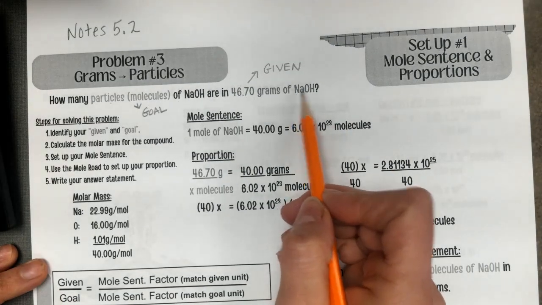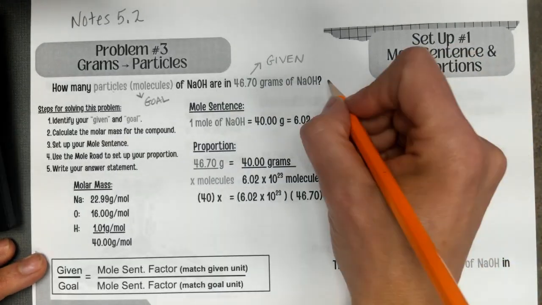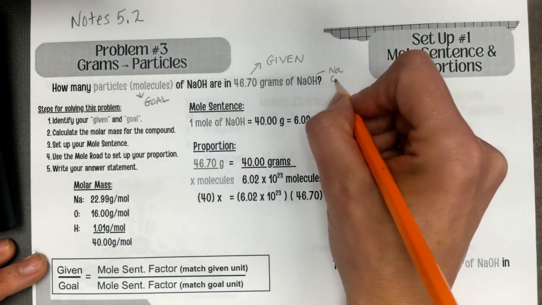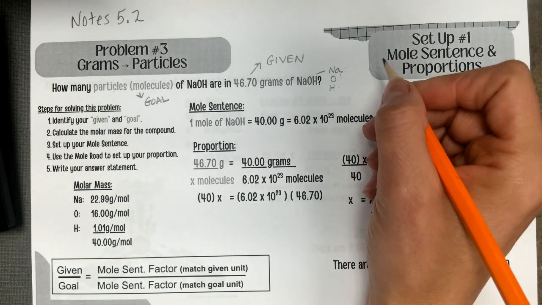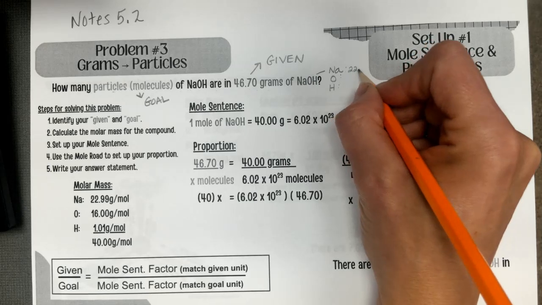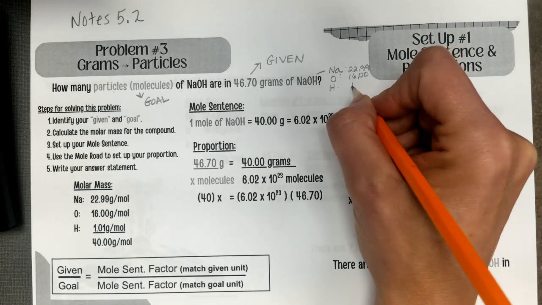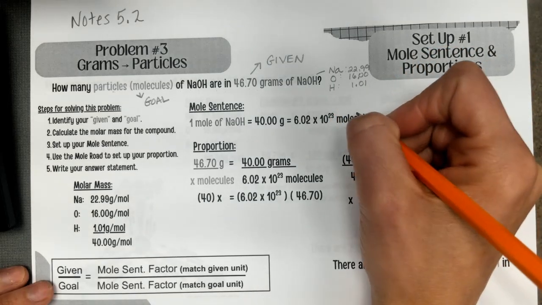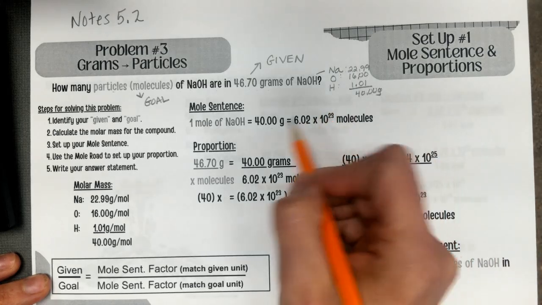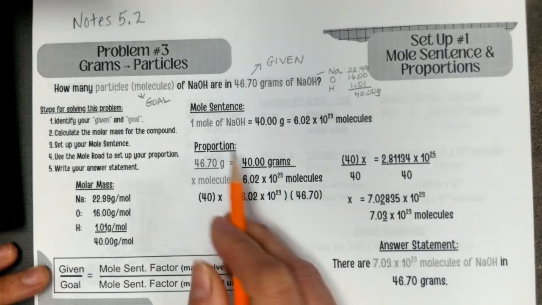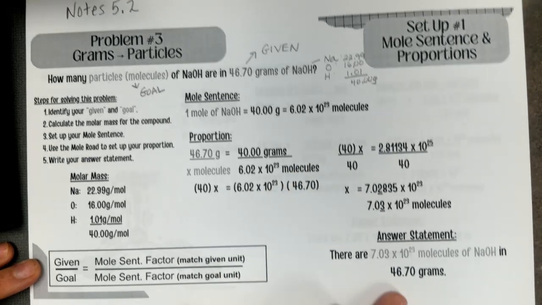Okay, so solving for the molar mass for NaOH, we already did that in the problem prior. So that's where we just break apart our Na, our O, and our H, and we figure out those molar masses, and then we add them up. So this was 22.99, this was 16, and this was 1.01. And that's how I got my 40 grams. Okay, so that's where I put that there for my mole sentence. And now I have my sentence ready to go, so I can set up my proportion.